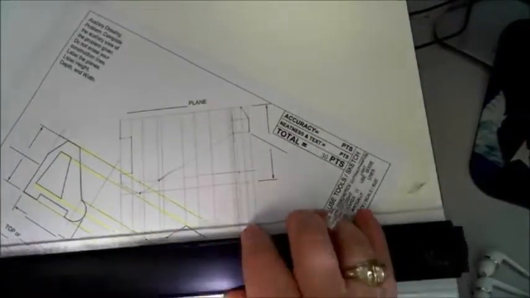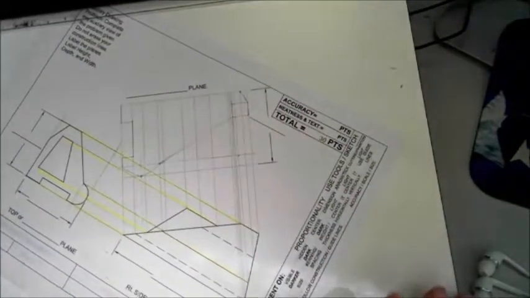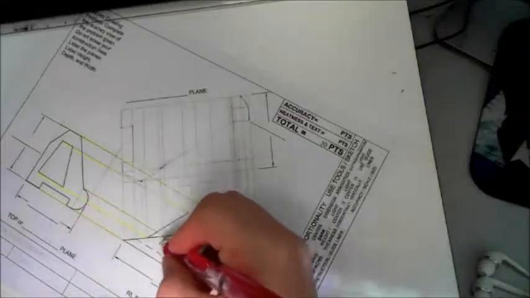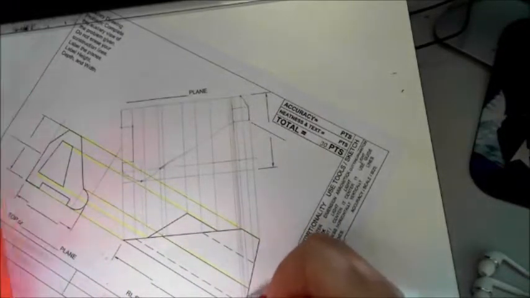Okay, so then we're going to come down even farther. I'm going to move this up out of the way so we can see maybe a little better. Okay, we need the little curve in. Where does the little curve in meet? To here.